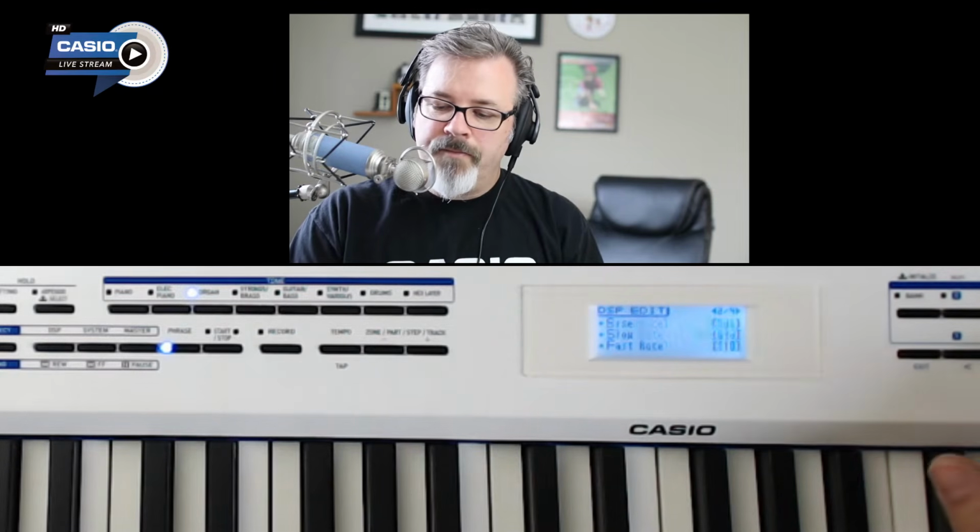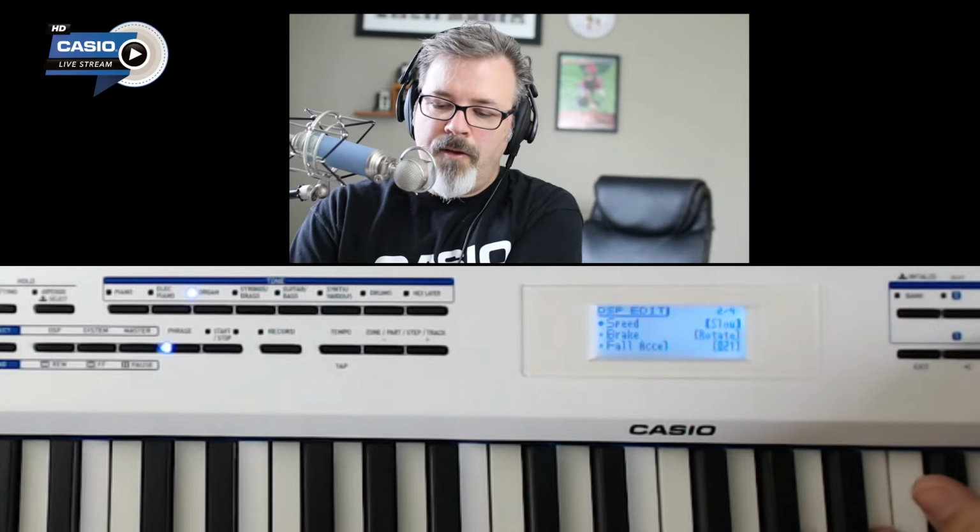Slow fall acceleration is currently 10. Again, I like it a little bit faster. I'm going to set it to a value of 20 or so. I also like my slow rate a little bit faster.